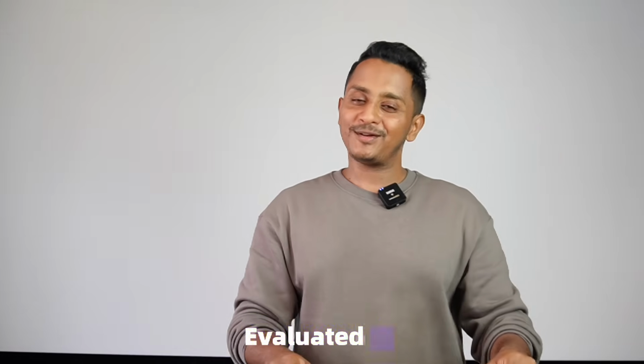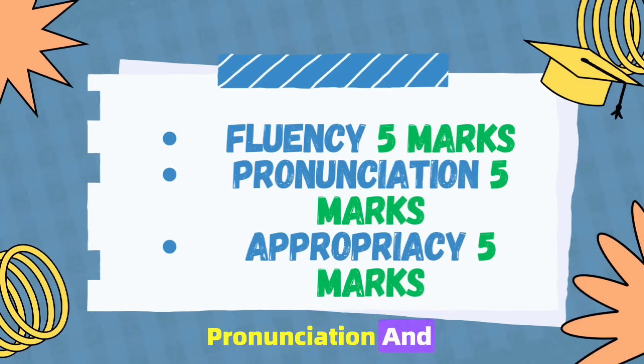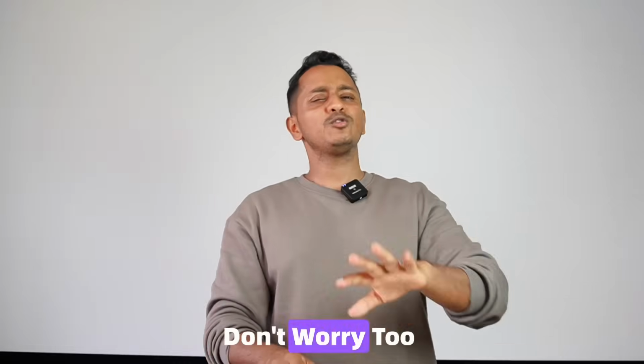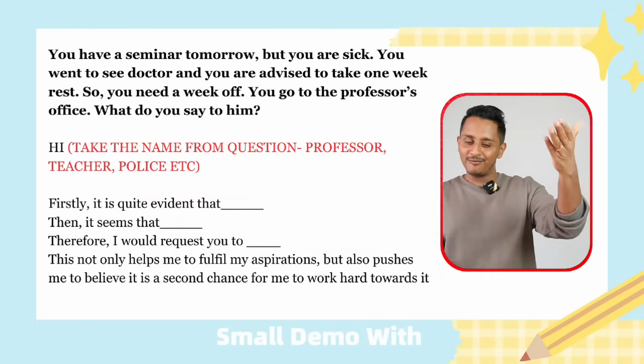So how are you evaluated in response to situation? It's 5 for fluency, 5 for pronunciation, and 5 for appropriacy. Don't worry too much about it. The template that I gave you will cover all these things. So let's see a small demo with the template.